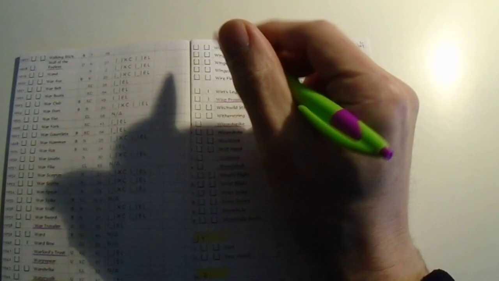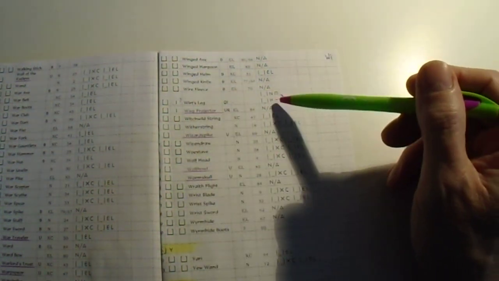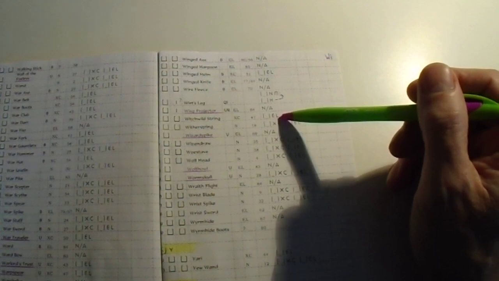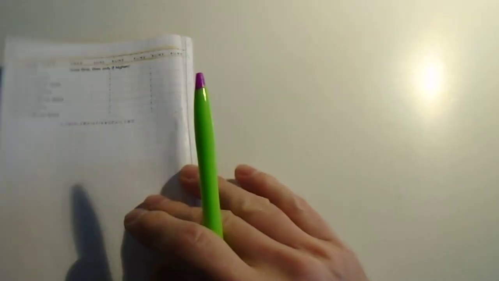I'm not really sure if this is indestructible, but it's a quest item, and it can be found on normal and it can be found on hell. So any hero in softcore that finds any of these items, you can tick them off.